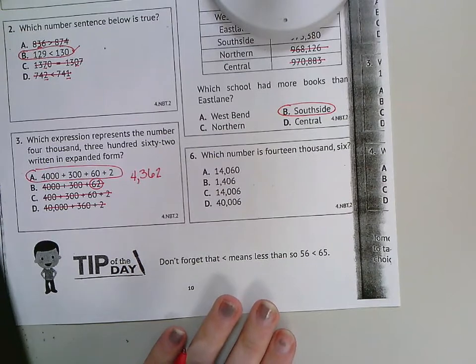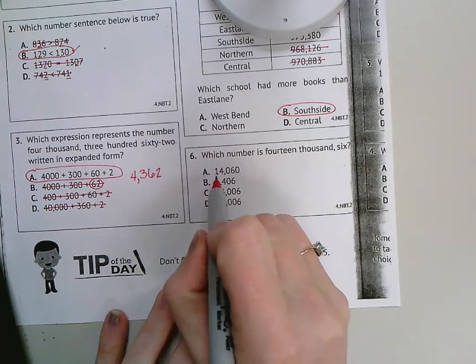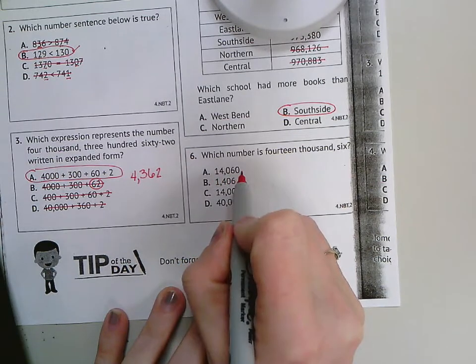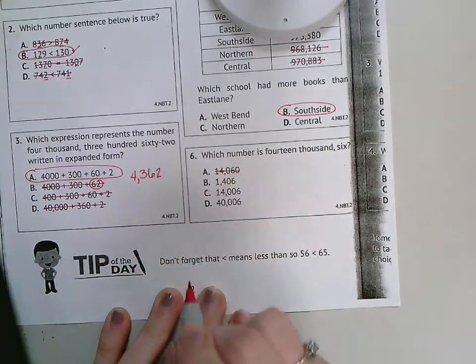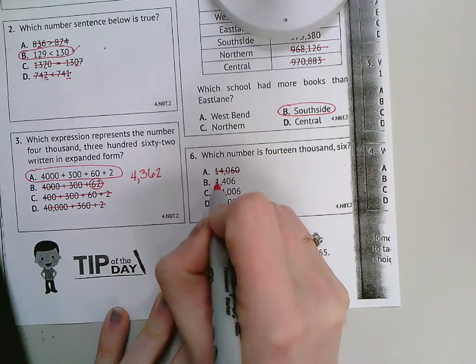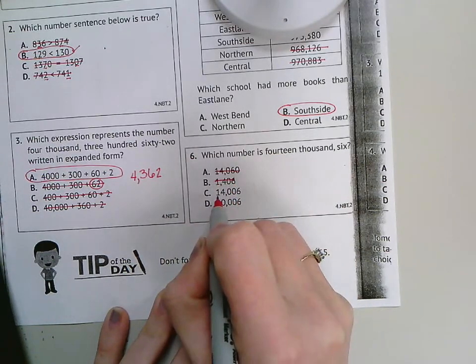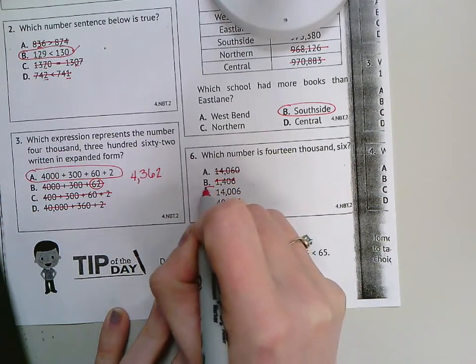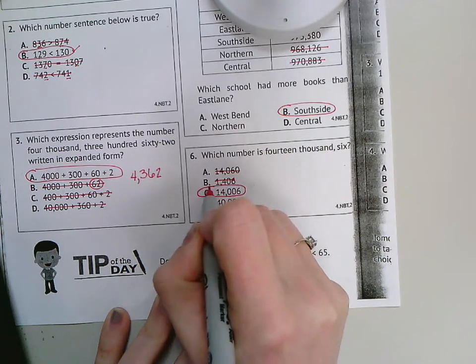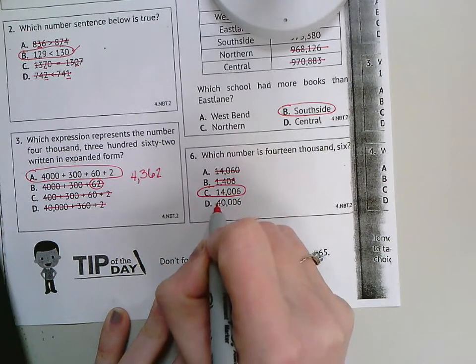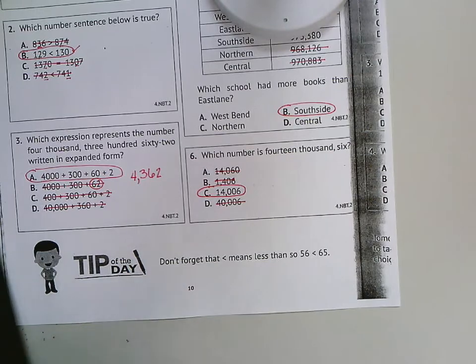And number 6, which number is 14,006? So this is 14,060. It's close, but not quite. This is 1,000. That doesn't work. This is 14,006. And let's double check 40,000. That's not the same as 14. So the answer must be C.